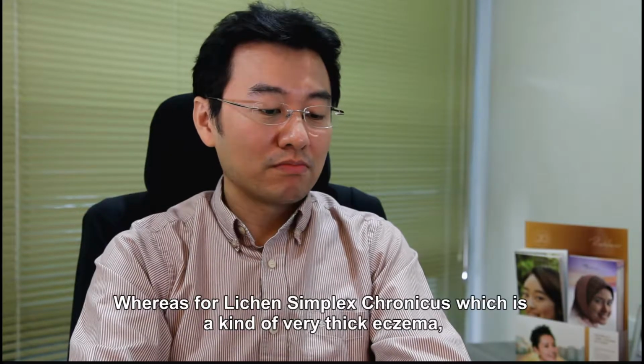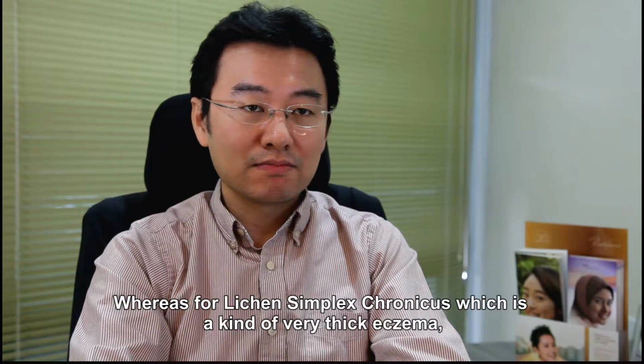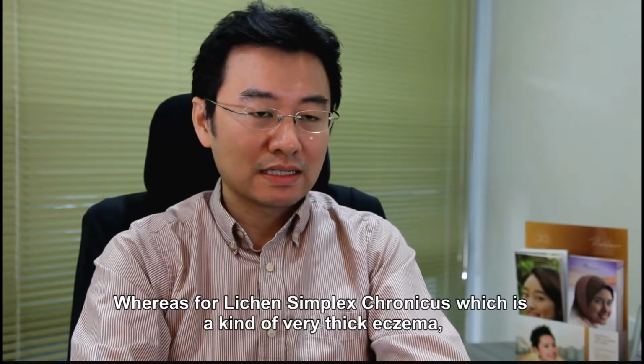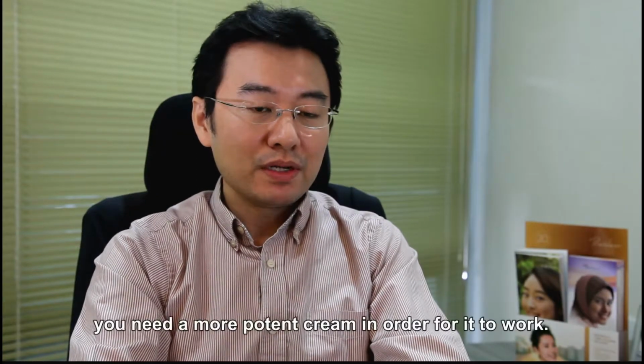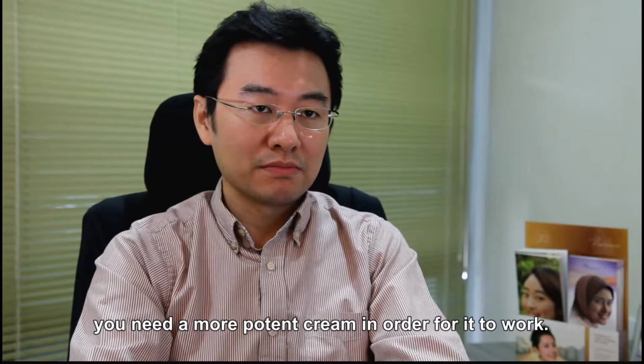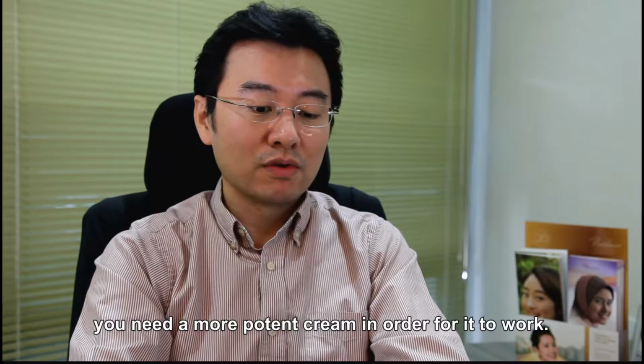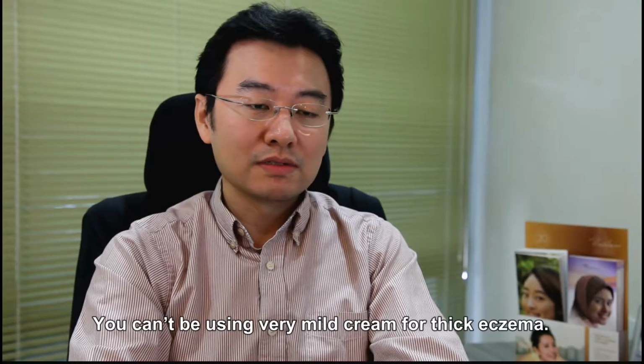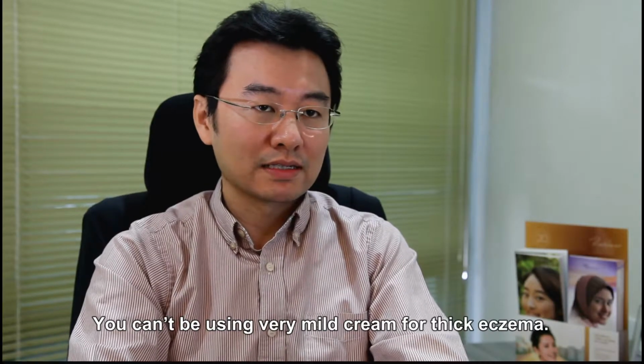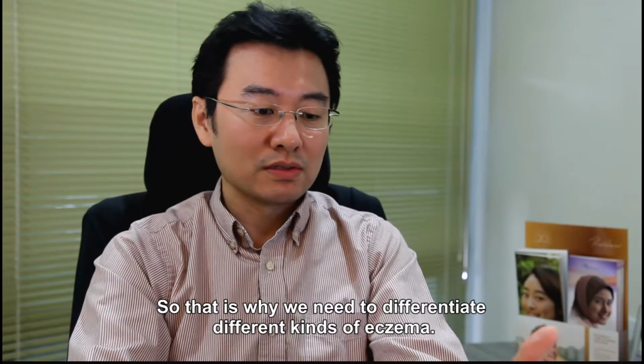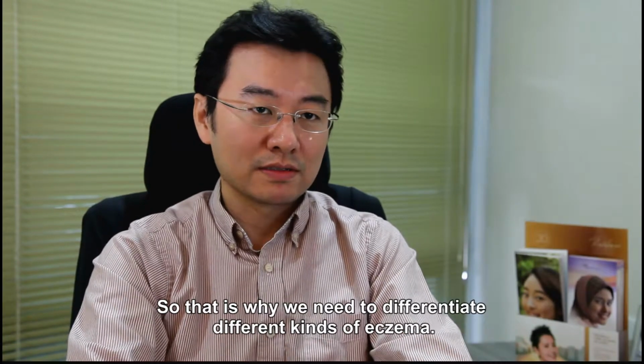Whereas for eczema like lichen simplex chronicus, which is a kind of very thick eczema, you need more potent topical creams in order for it to work. You can't use a very mild cream for thick eczema. That's why we need to differentiate different kinds of eczemas.